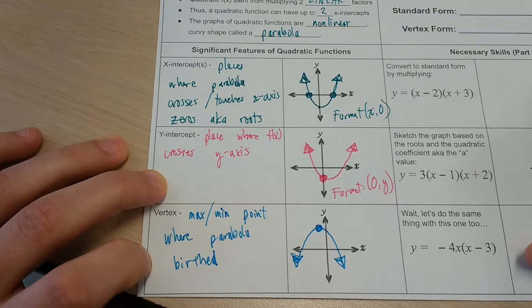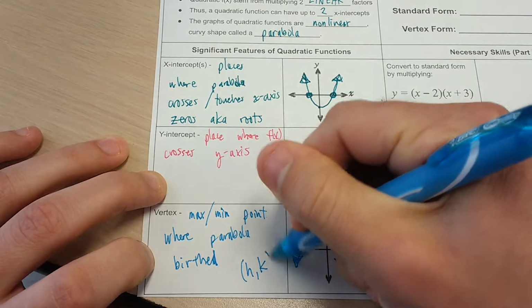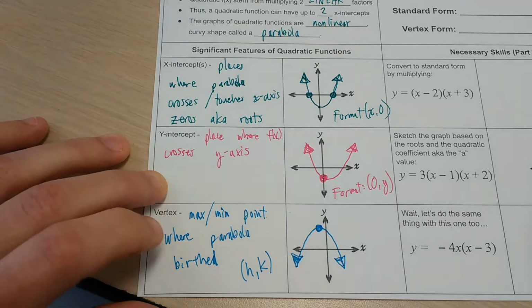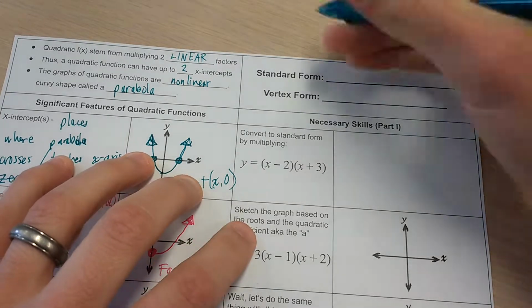Okay, when you study parabolas in pre-cal, you'll notice another maybe reason I chose to use the word birthed. Okay, and just for future reference, let's go ahead and put the letters H, K there. All right, now, those will come in handy later. I'm going to go ahead and just give you the standard forms here.